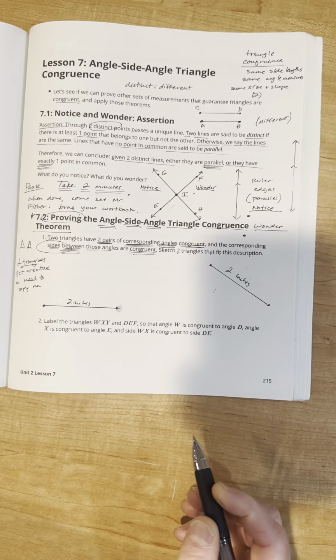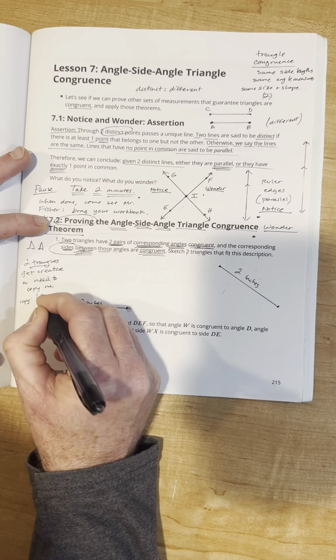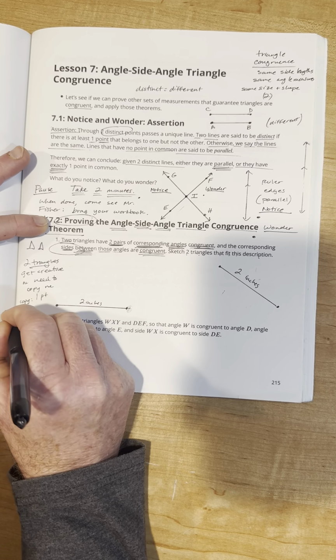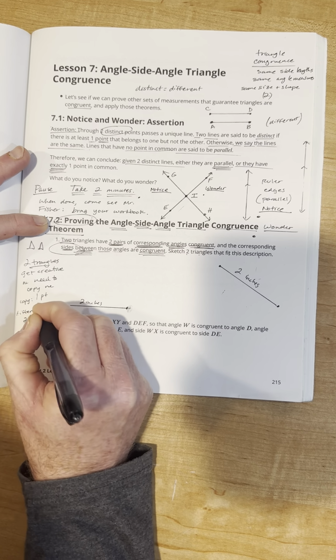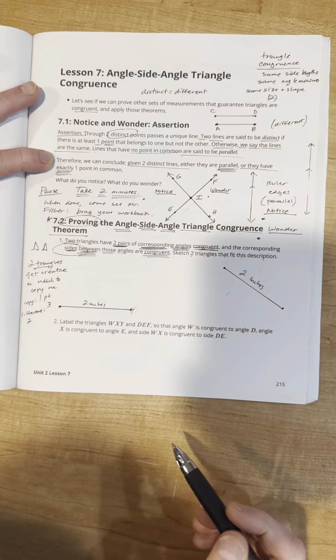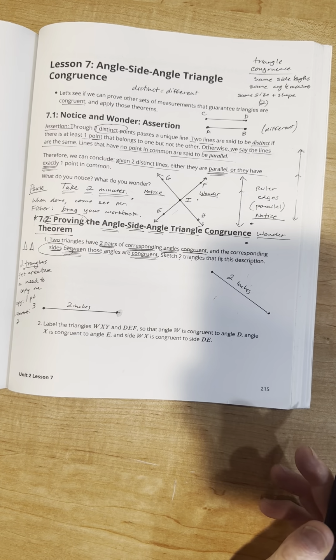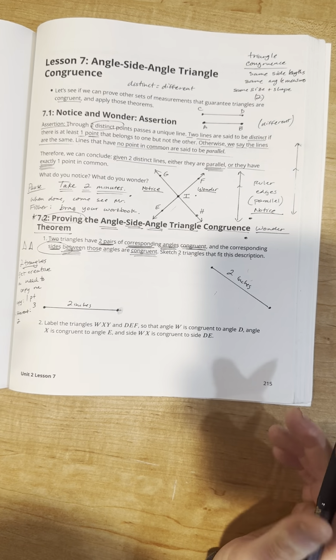If you copy mine, I'll give you one point. If you do a different two, I'll give you three. How about that? So if you just copy me, I'll give you a point. And if you do two of your own triangles, I'll give you three.